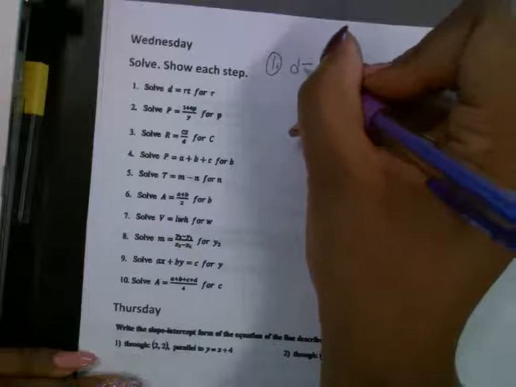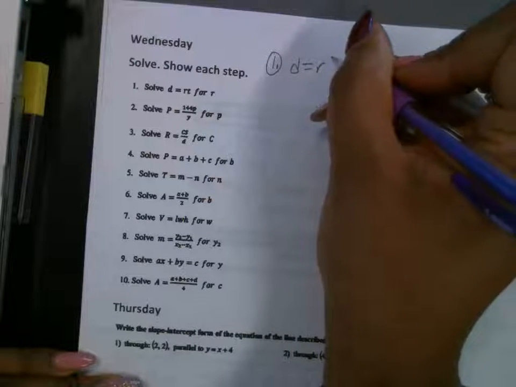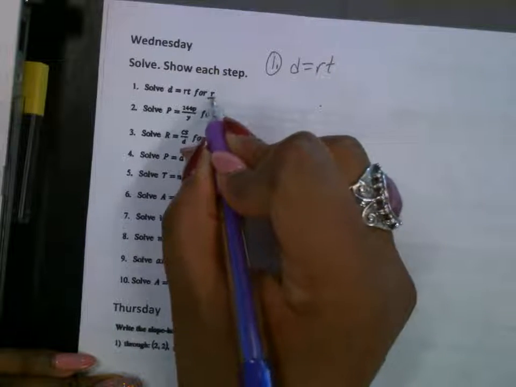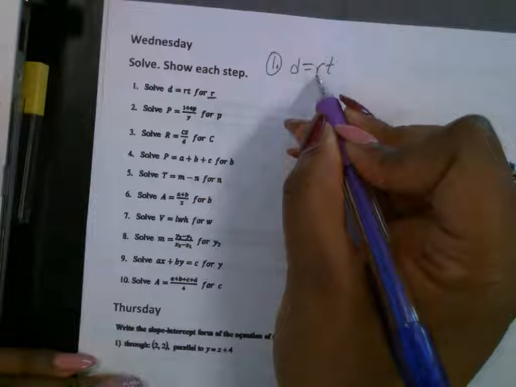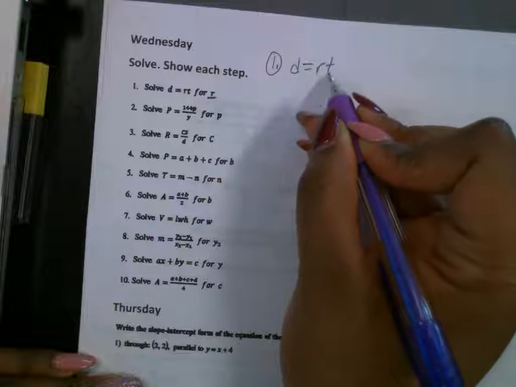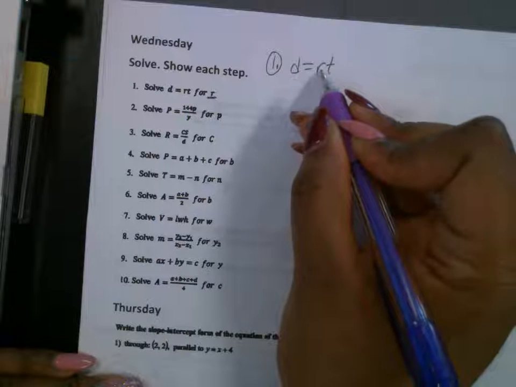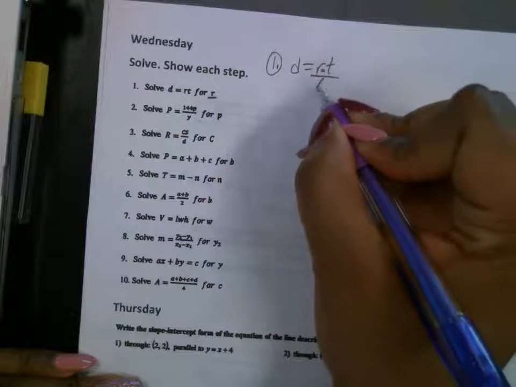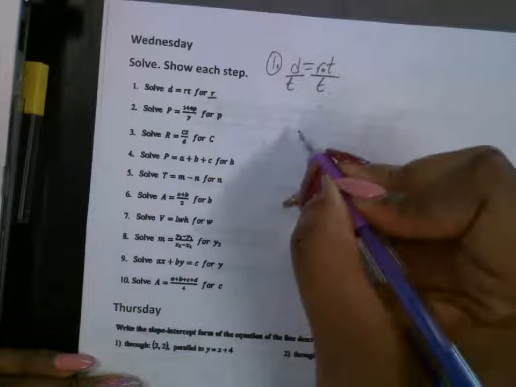So we have d is equal to r times t, and we're solving for r. See where it says solve for r? That means you have to get r by itself. So in order to get r by itself, we got to get rid of the t. t is being multiplied to r. The opposite of multiplication is division. So in order to get rid of t, you got to divide both sides by t.